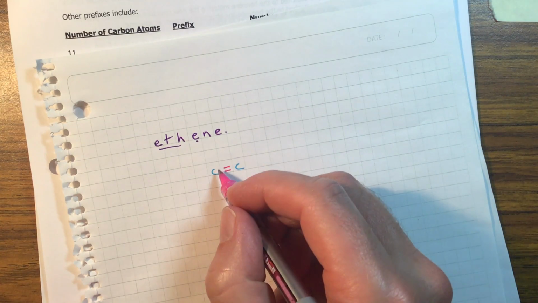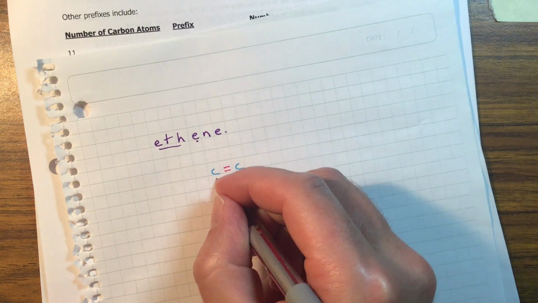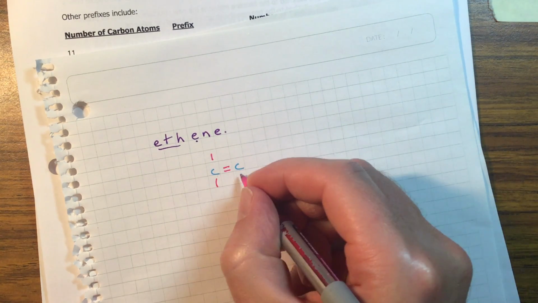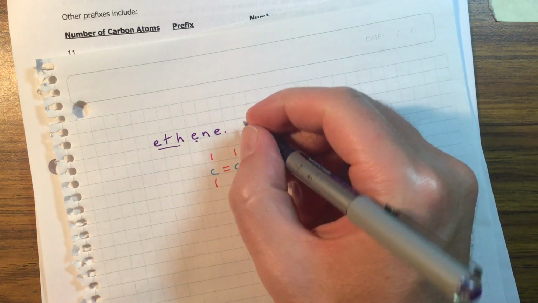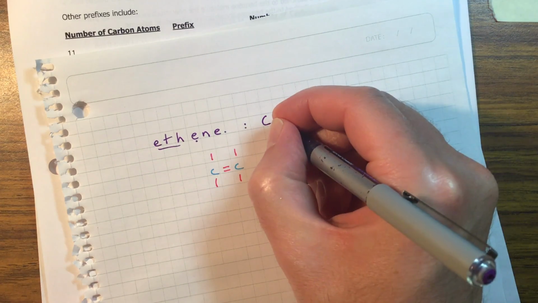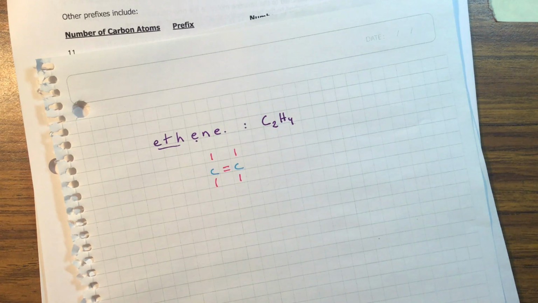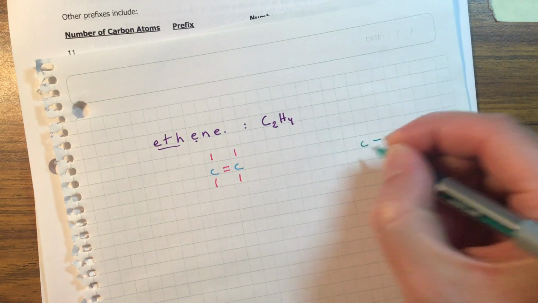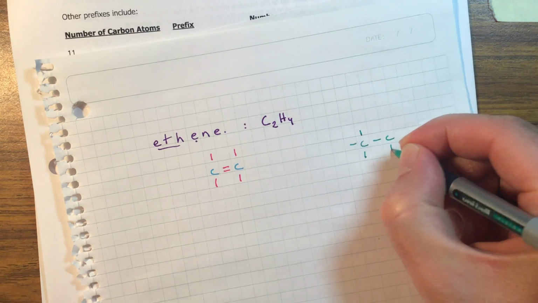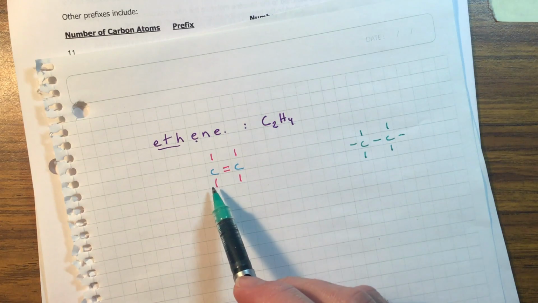So now we can fill in our hydrogens. Well, this carbon already has 2 bonding spots used up. So we can put 2 more hydrogens like this. Same thing here. And ethene is C2H4. Right? The number of hydrogens is double the number of carbons. Now I want you to compare this to ethane. Ethane would look like this, CC with 6 H's. You see how ethane and ethene look different.